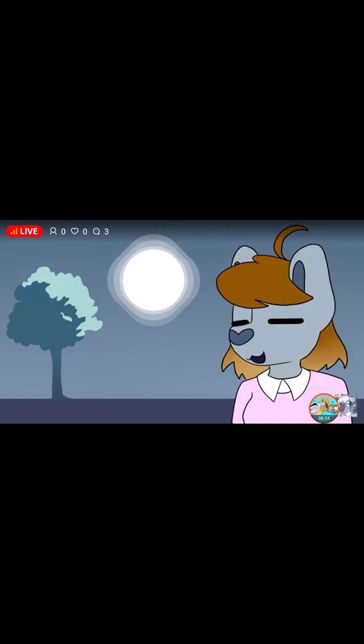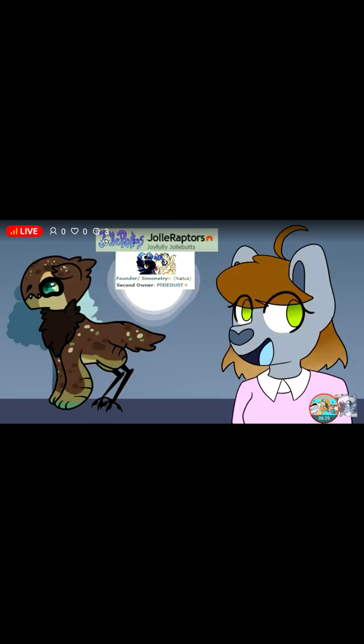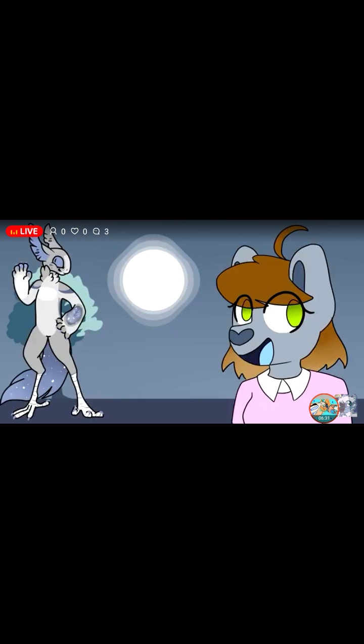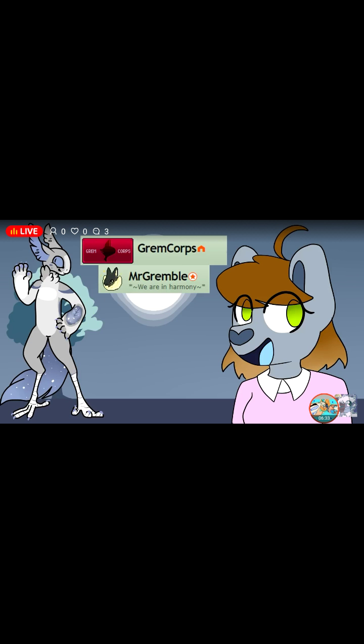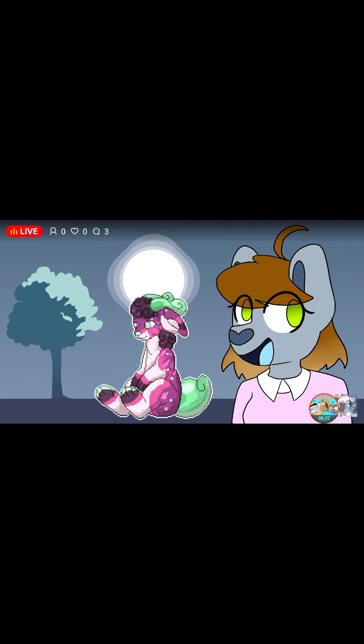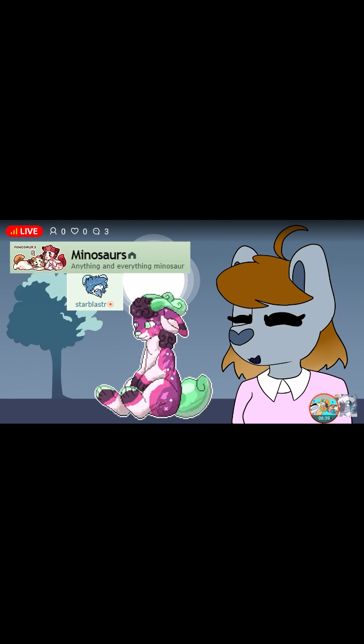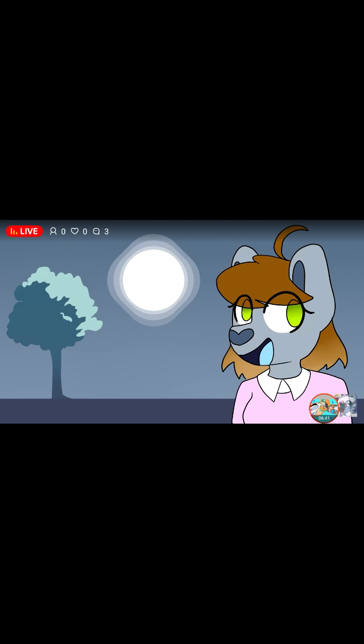Some of my favorite closed species characters, in no particular order, are Jolly Raptors, founded by Simona Tree. This is my Jolly Raptor. His name is Grips. Grim 2, founded by Mr. Grimple. This is my personal one. His name is Archibald, or Archer. And Aminosaur, founded by Star Blaster. This is mine, Steven. There are many other species that I enjoy as well, and that I own too, but these are just a few.